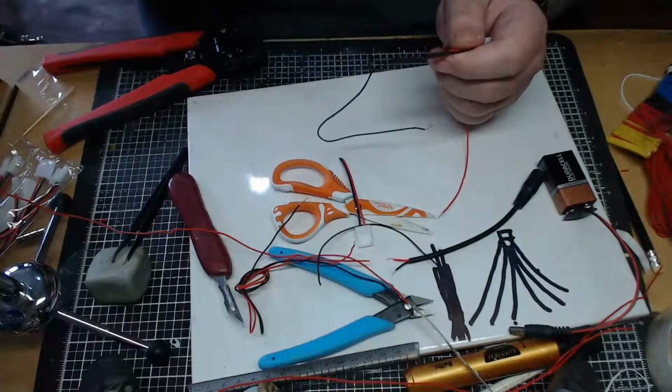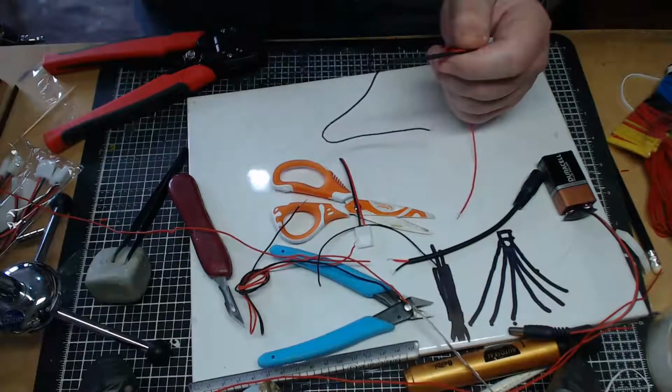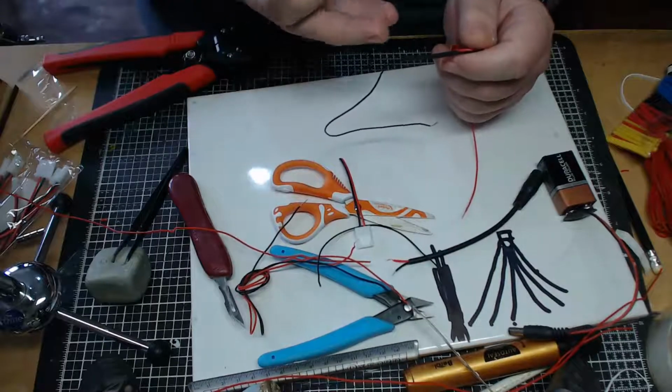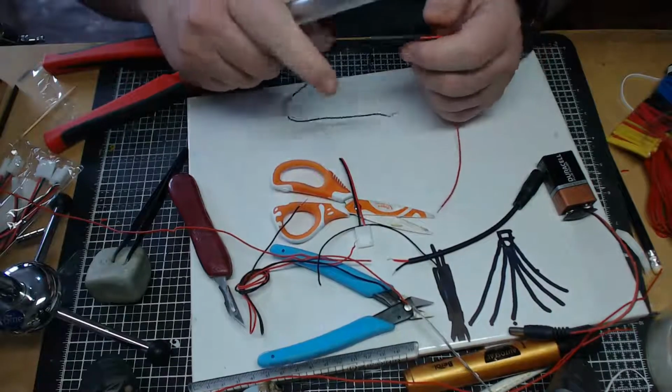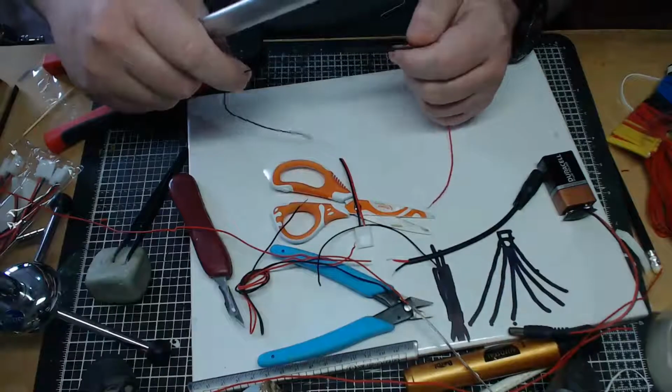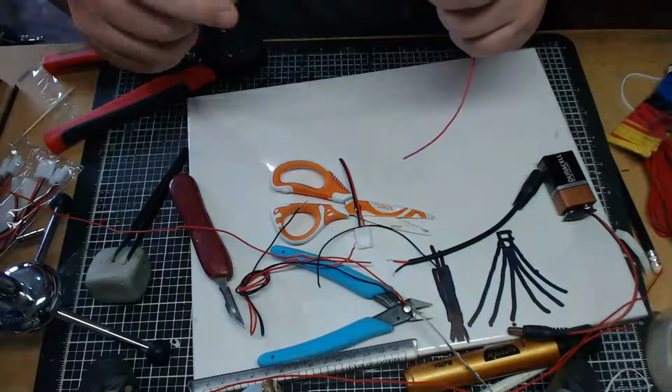If you're young, I recommend you let an adult do this, please. If you're young and you're in electronics anyway, then you should have an adult supervising. But especially when it comes to this.